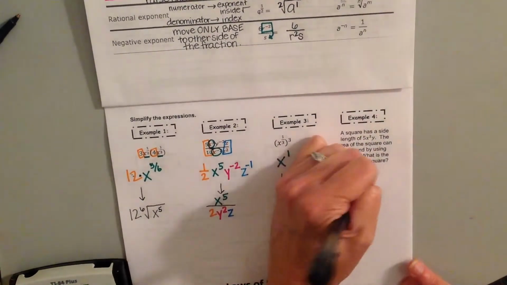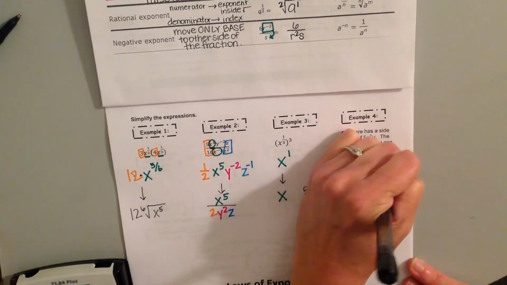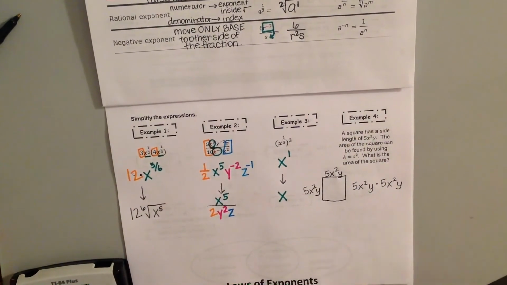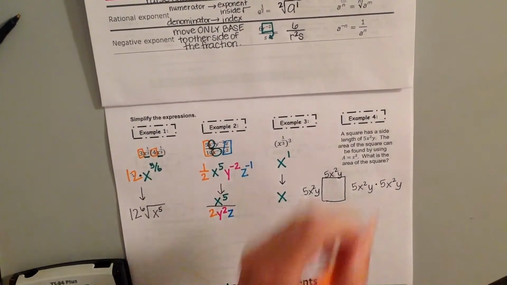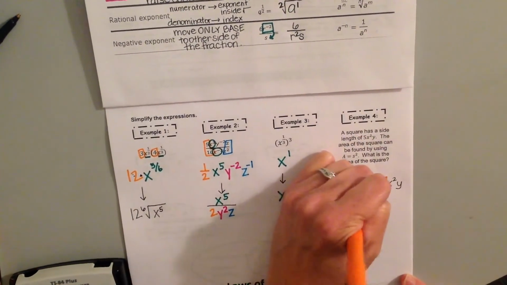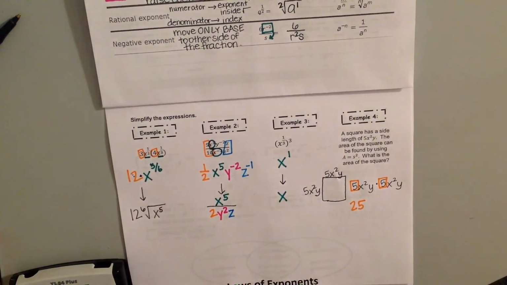So I'm going to have 5x squared y times 5x squared y to find the area. So I'm multiplying. This is a product. So now I'm going to multiply my coefficients because they follow the same operation, and that's going to be 25. However, my exponents are going to follow a different operation, and they're going to be performing addition.